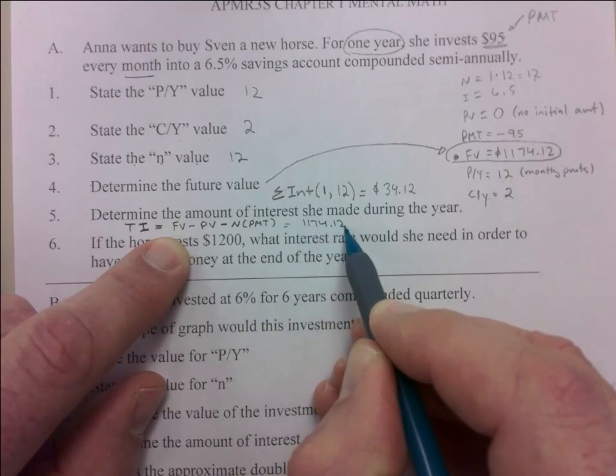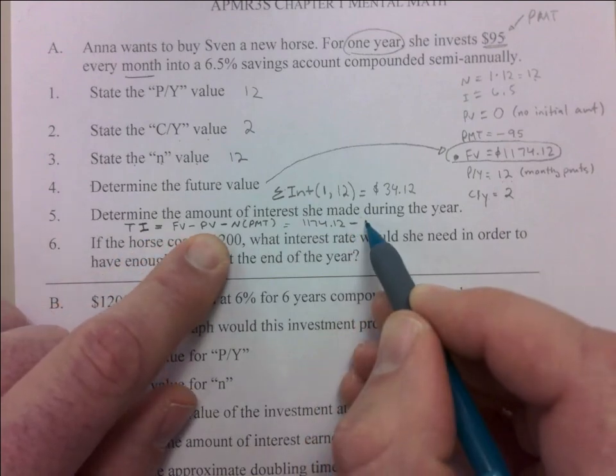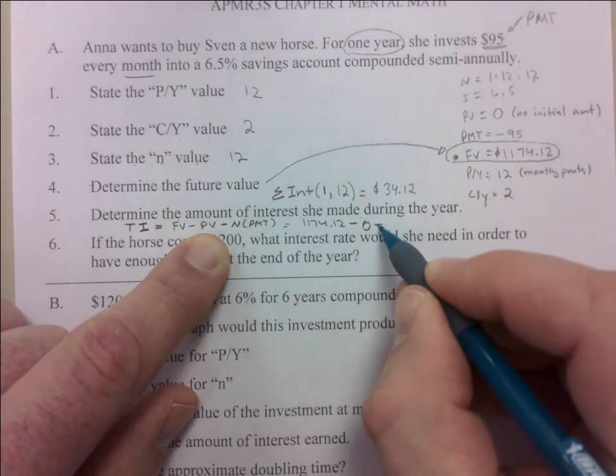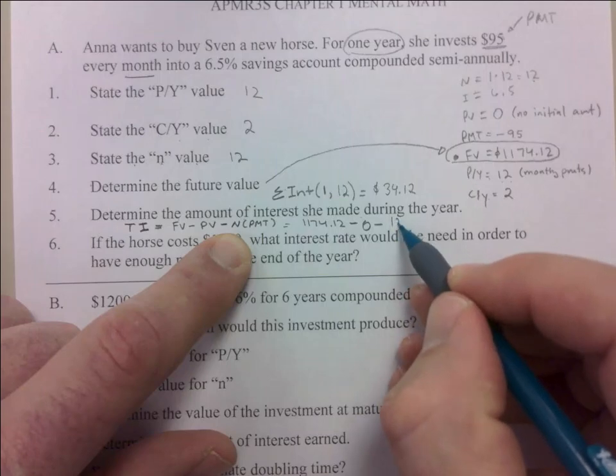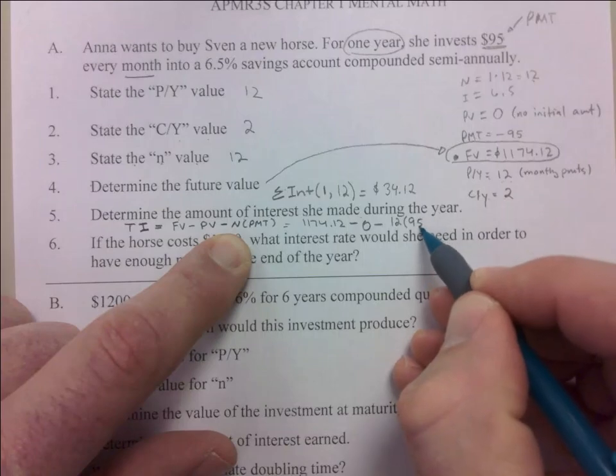I hope you can see this. Minus, what is my present value? 0, right? Minus, n is 12, right? So you have 12 payments of $95.